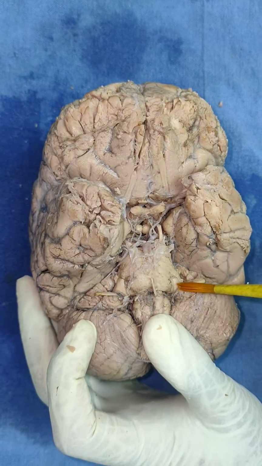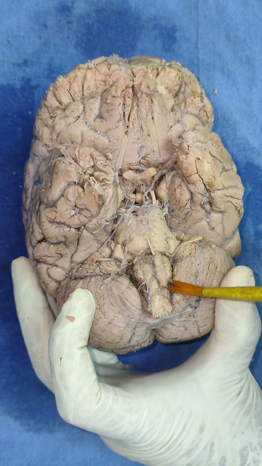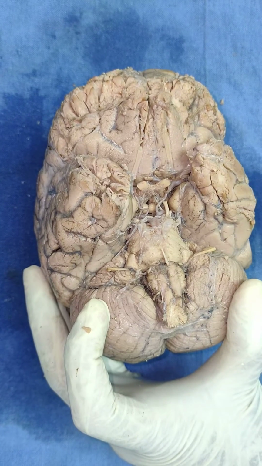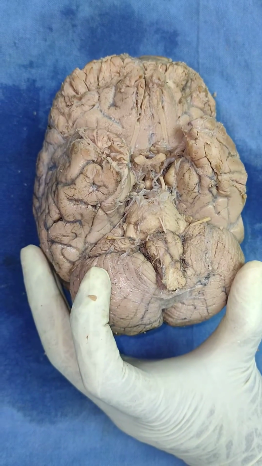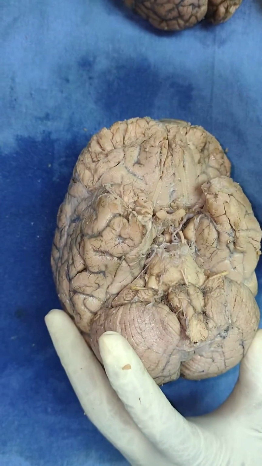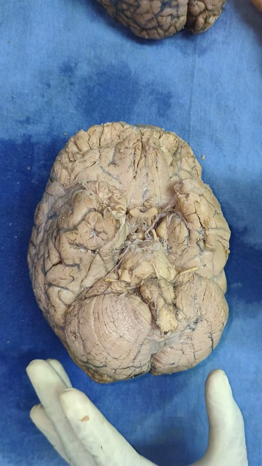Then 7th, 8th on the lateral aspect of pontomedullary junction. 9th, 10th and 11th along the posterolateral sulcus. 12th now along the anterolateral sulcus. Okay, so this was the superficial attachments of the cranial nerves. Details of this, the further course and the exit through the skull also you will have to read about.